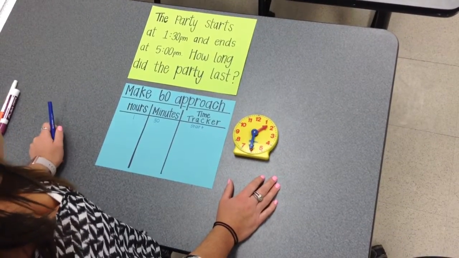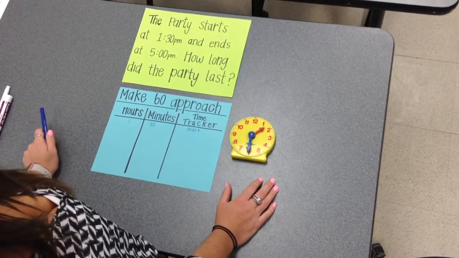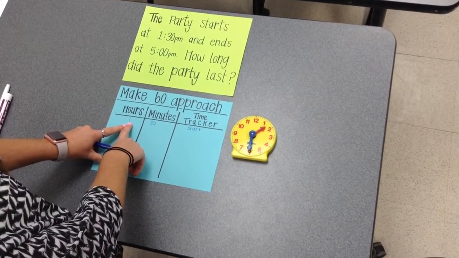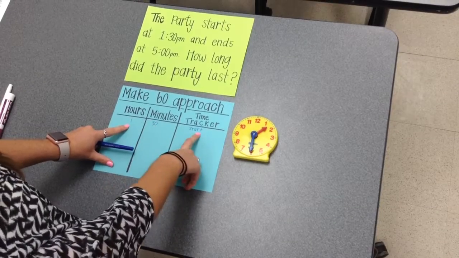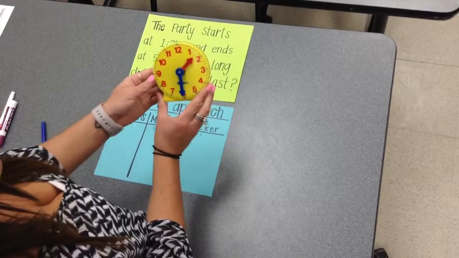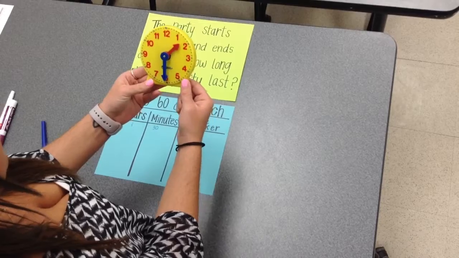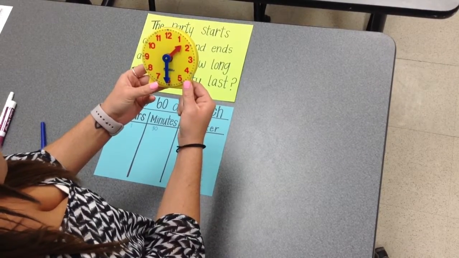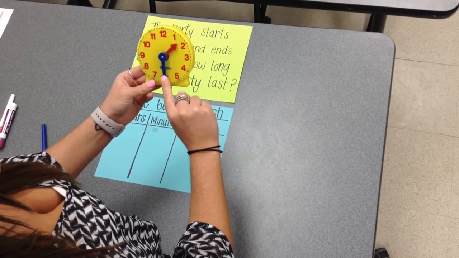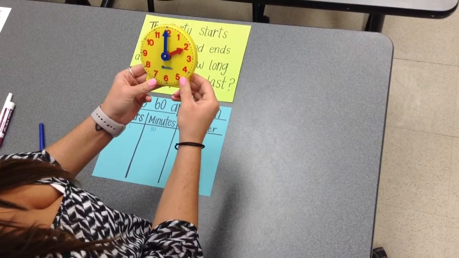So looking back at our problem, it says that the party started at 1:30. So here we're going to have our start time. It said it started at 1:30 and we're going to put our start. And our clock is already set to 1:30. So looking at our clock, if we're at 1:30, to get to the next nearest hour, which would be 2 o'clock, we're going to move from 1:30 to 2 o'clock, and we moved 30 minutes.